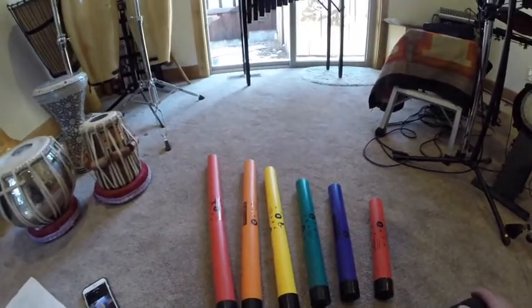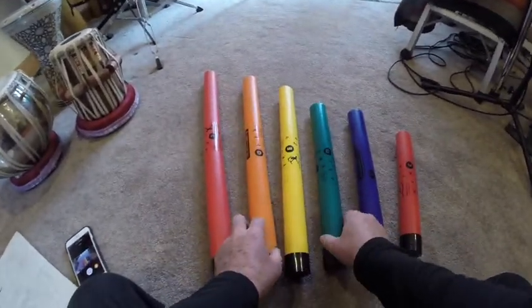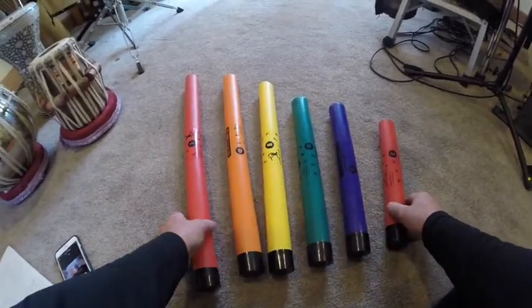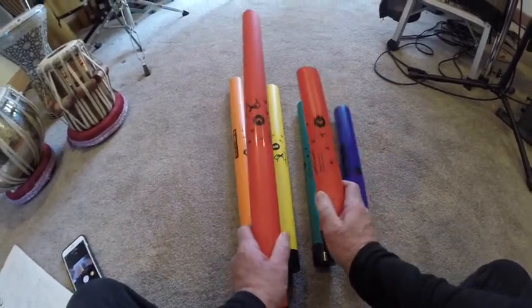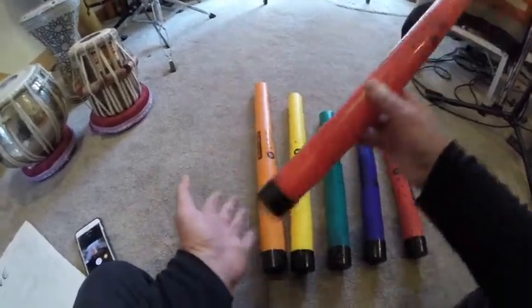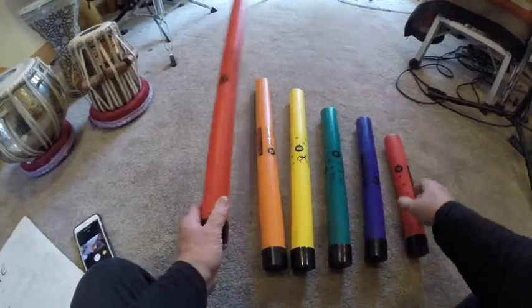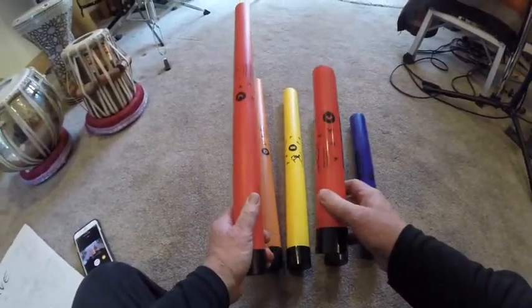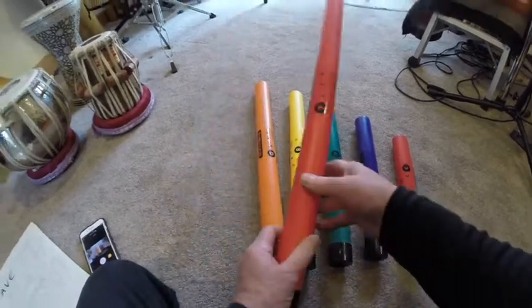Now the next thing I want you to notice is that the notes are actually labeled on here. C, D, E, G, A, C. Well, these are both C. How can that be if they're different notes? We say these are an octave apart. They're 8 notes apart, octave.